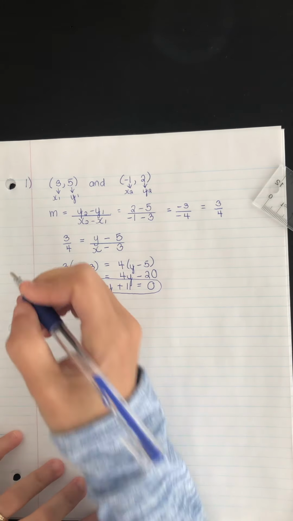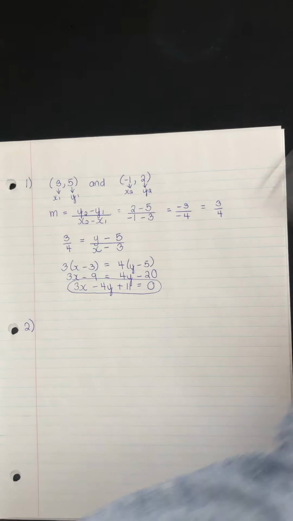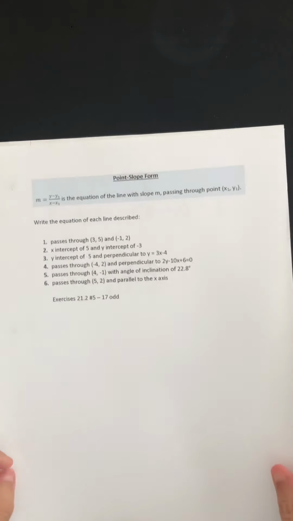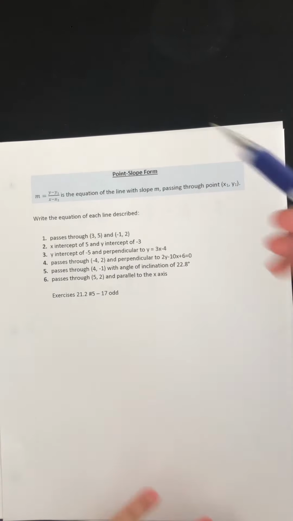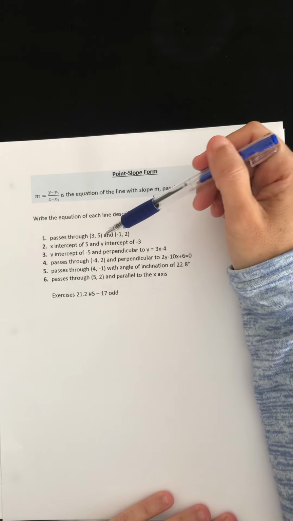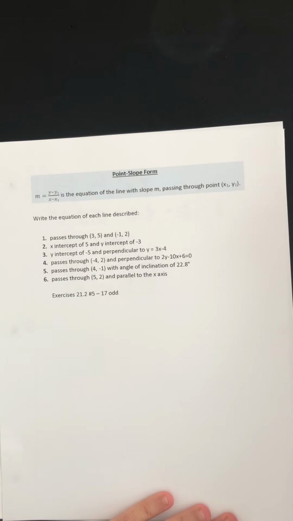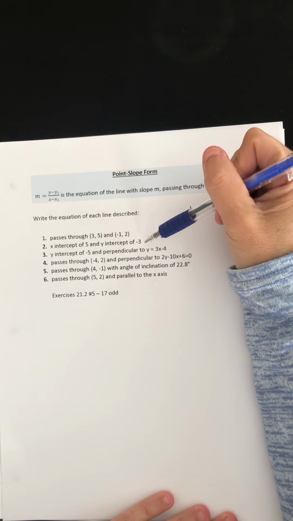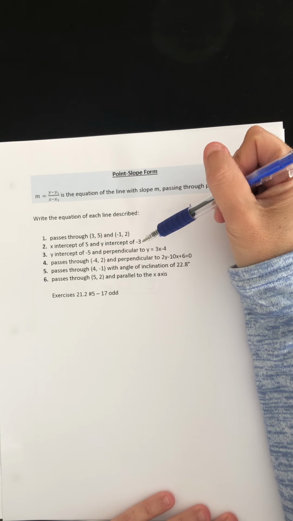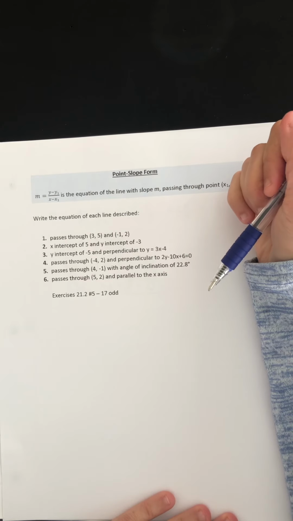Okay, let's try a second example. In the second example, we have an x-intercept of 5 and a y-intercept of negative 3. In fact, then, we do have 2 points given to us once again, just like we did in question 1.